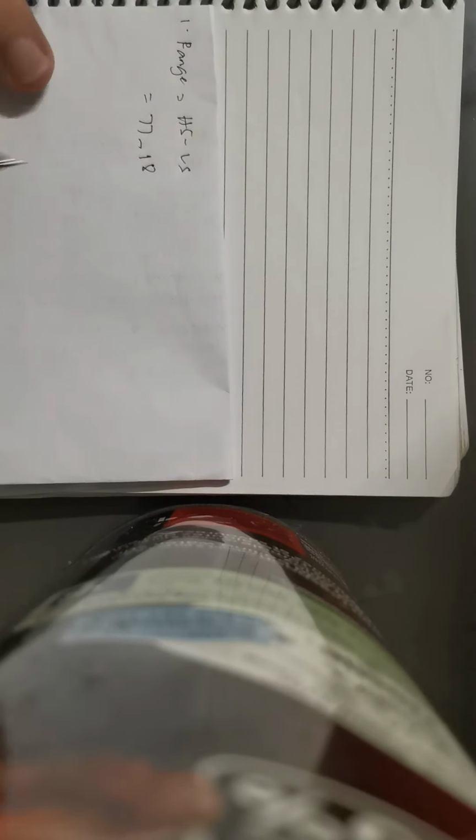So you have 77 minus 18. After subtracting that one, what was our answer earlier? We have 59, yeah. So you have 59 is our range. So that is the range between the youngest traveler to the oldest traveler for the randomly selected 50 travelers, 59 years old. So we have our range. That's step 1.